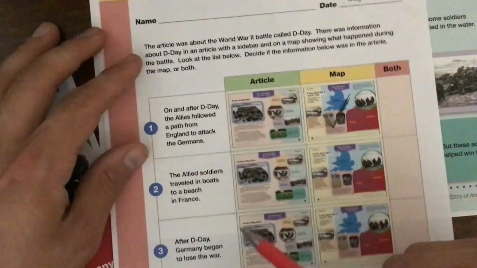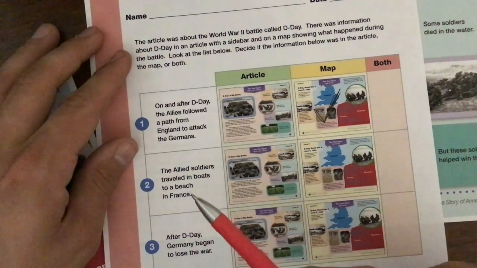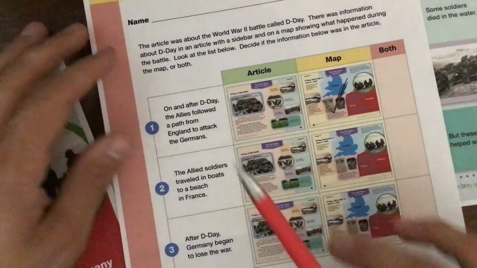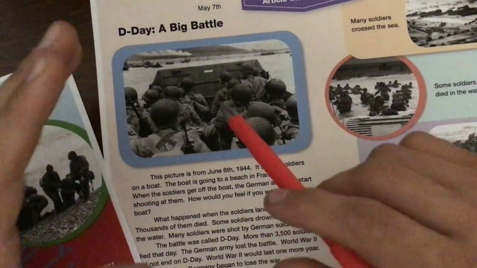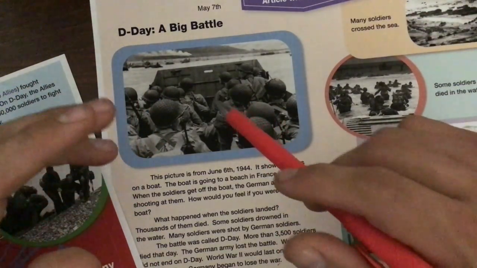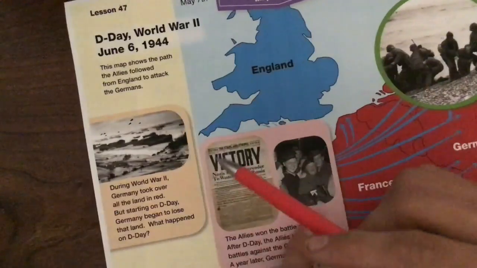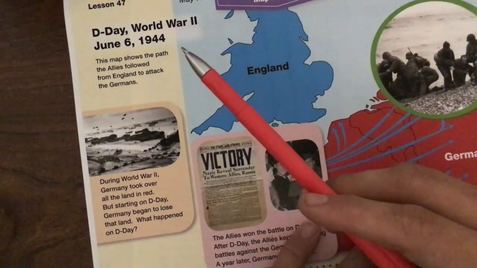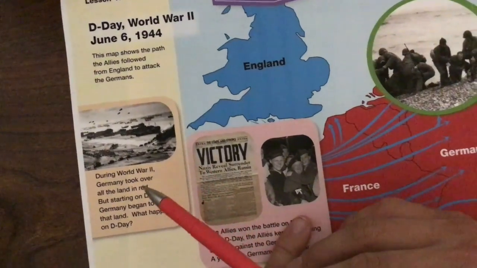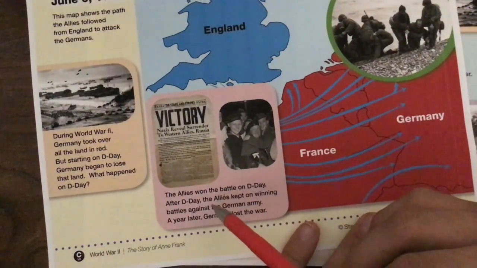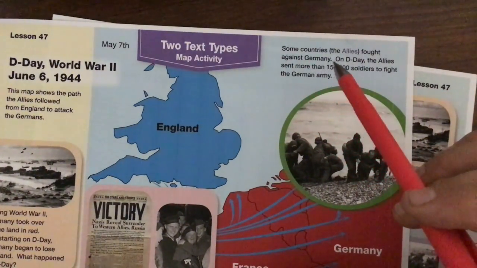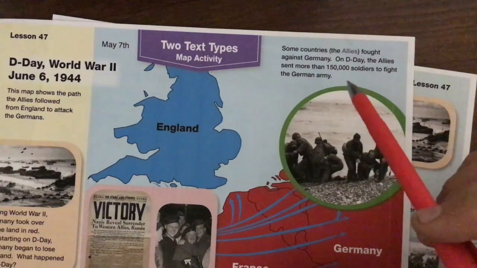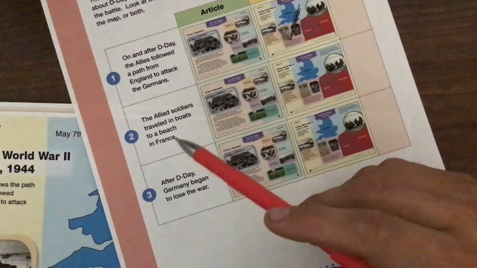Okay, all right, next. The Allied soldiers traveled in boats to a beach in France. Okay, now I know that definitely says that here. Okay, it tells you all about what happened on that boat going to France. Does the map tell us about the boats? Shows the path. Took over. Battle, kept on winning. I don't see anything about a boat, guys. D-Day Allies sent over 150,000. Tells us how many, but it doesn't talk anything about the boat. Okay, that's a detail, guys. That's a very key detail.